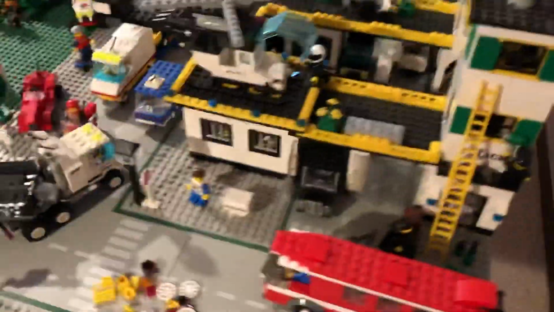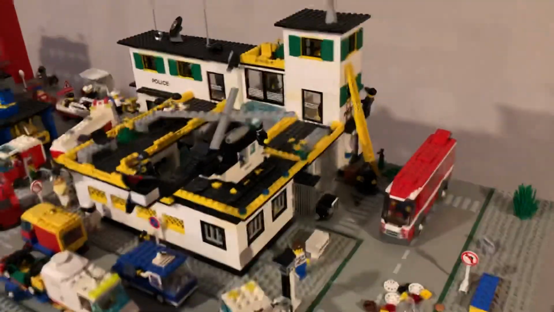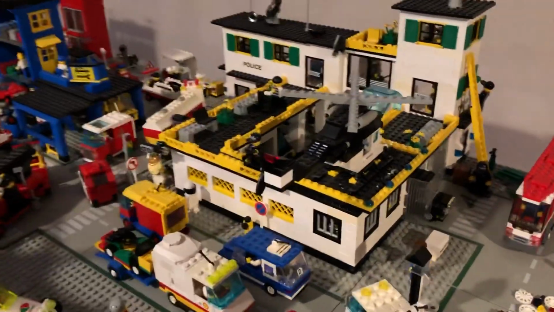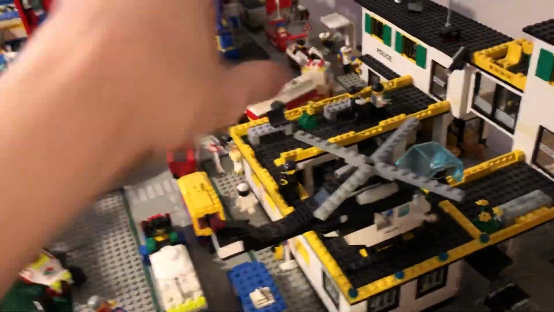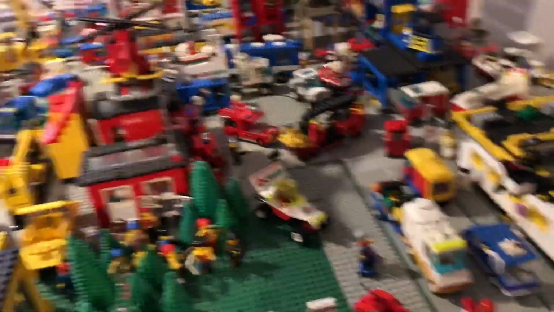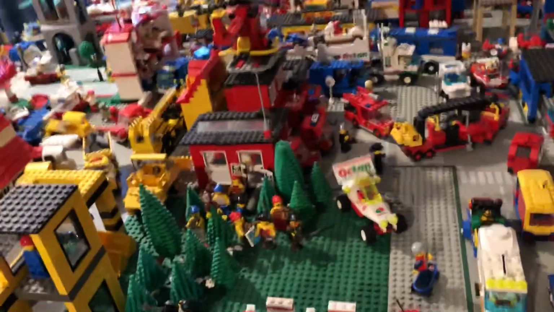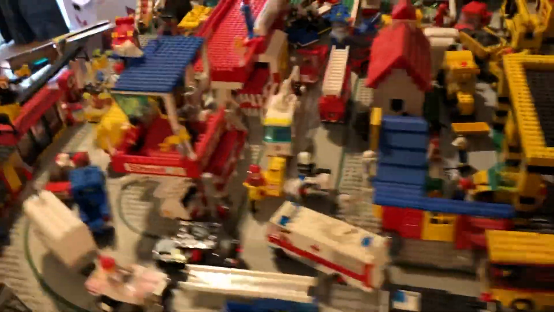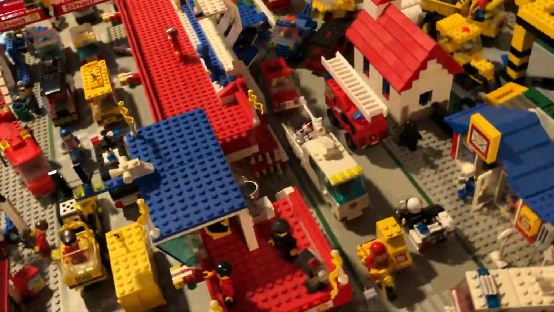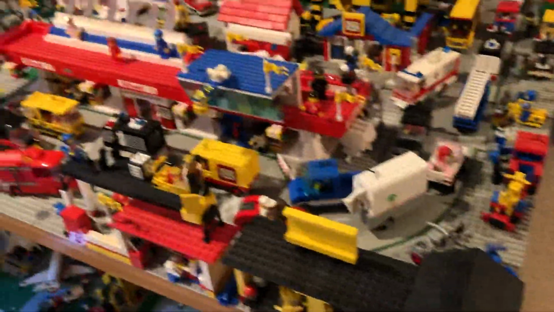But we tried to make it look like it had been added onto by a real town that was actually expanding their police station, not just a whole new set. So that's why the original set is still buried in there and discernible. We'll probably do the same thing with the fire station at some point, just for laughs. And we certainly did that with the racetrack. That's actually 2 racetrack sets that have been built into one gigantic racetrack.